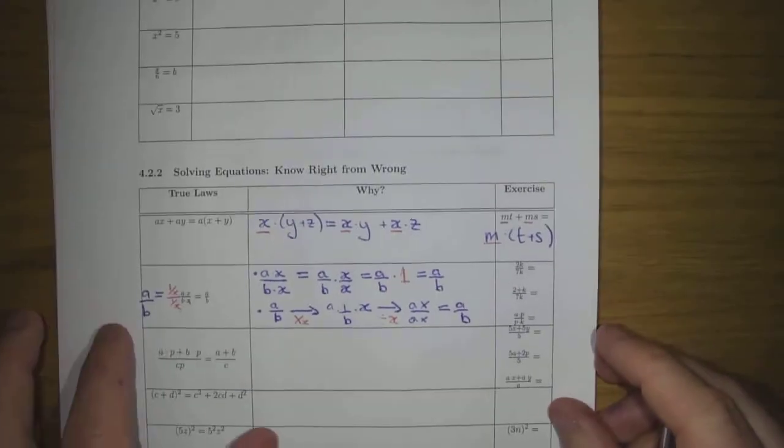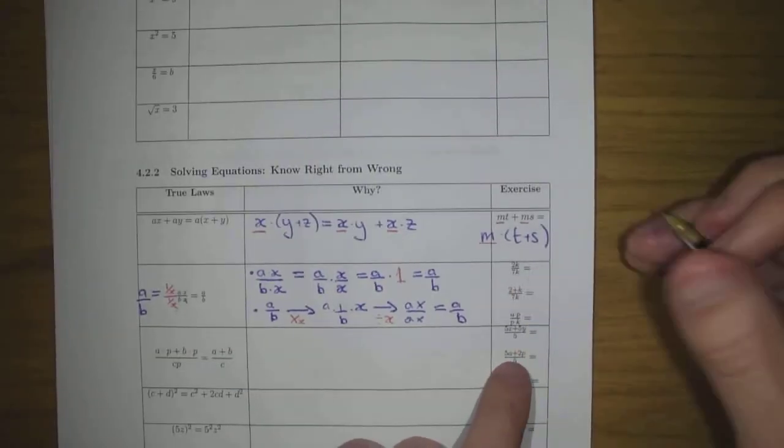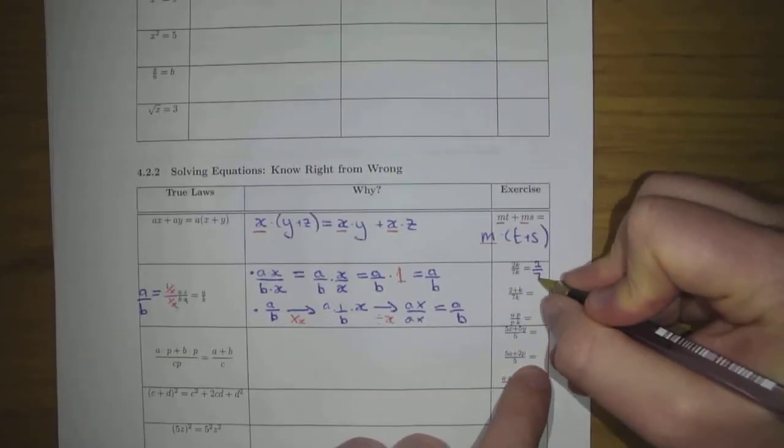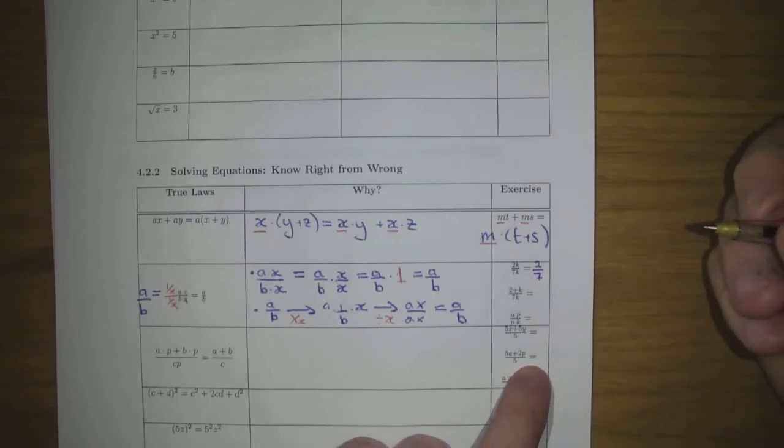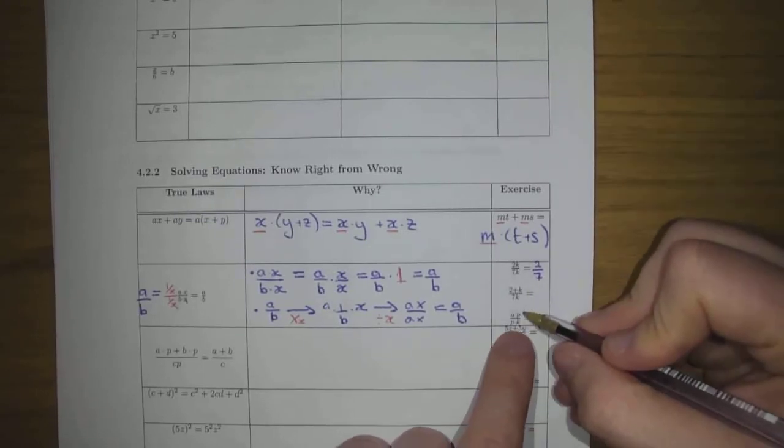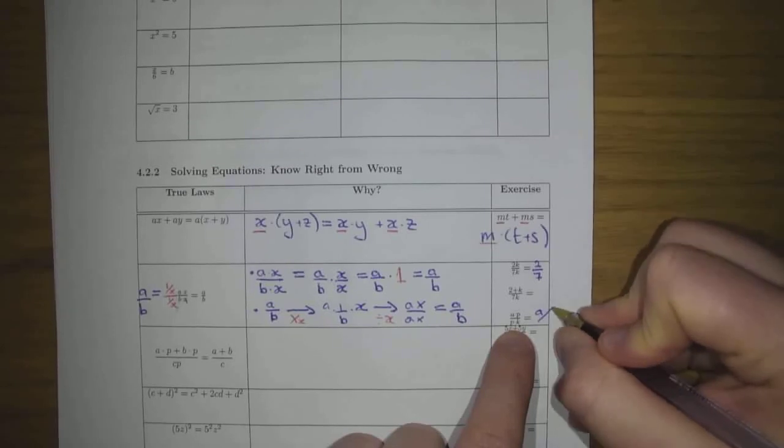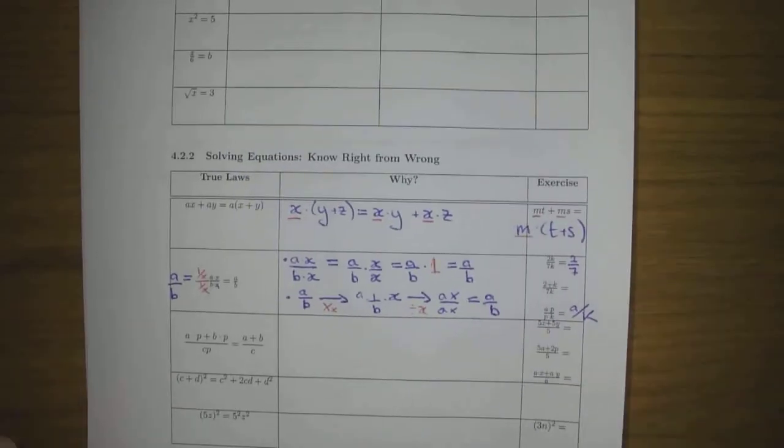So it means ultimately you can divide above and below. You can divide above and below by k. Here you can't do anything. And here you can divide above and below by p. Okay, so these are bits of algebra. This is difficulty.